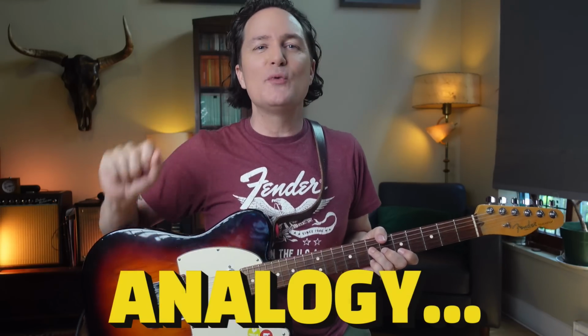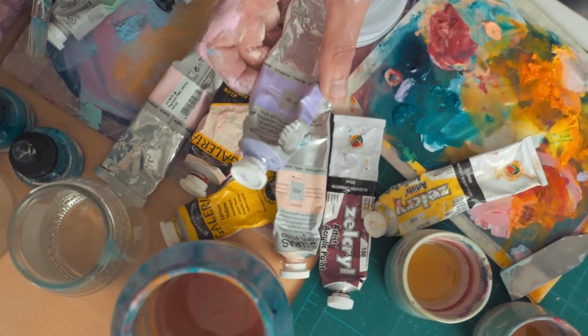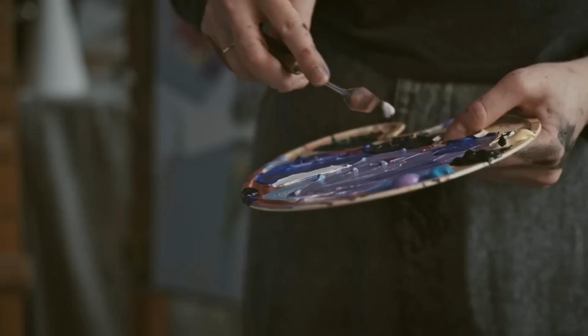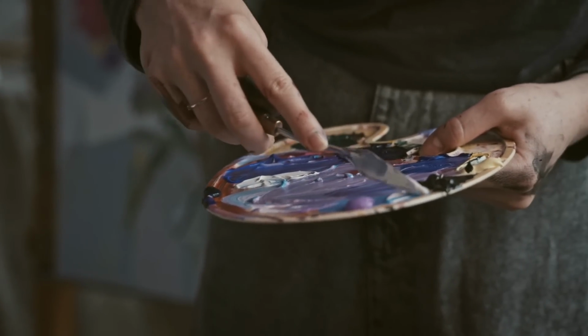Now, if you're still doing the pentatonic hunt and peck for the sounds that you want, that kind of works okay. But did the great painters of the past randomly choose certain colors? No. They learned to mix colors over many years of practice. They knew how to create the colors they wanted.